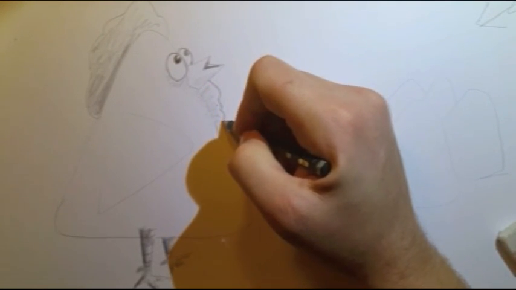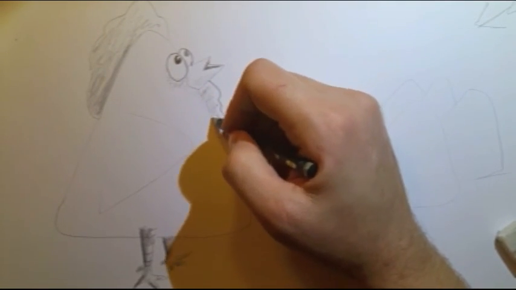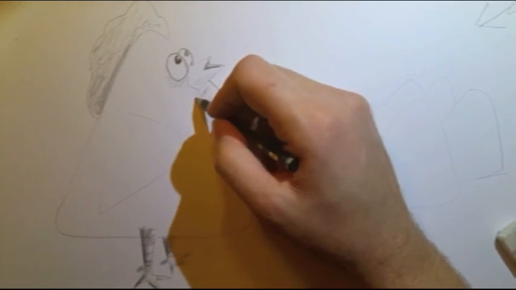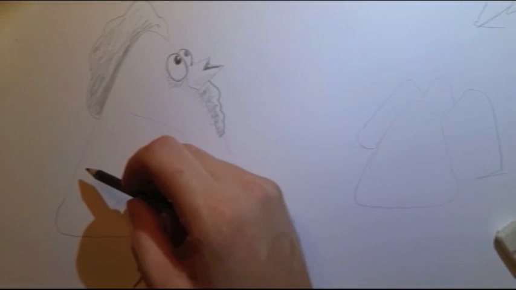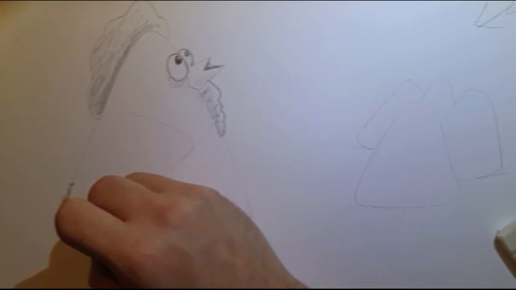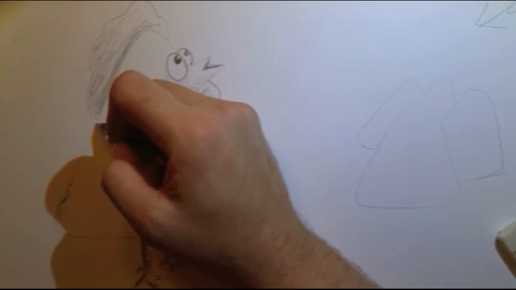Shadows, shading, and the contour lines. So let me shade in on the side of his goatee, and then I'm going to scribble in a little bit, just kind of really scribbling. You can add a lot of texture with the way you shade. It doesn't have to always be the same.